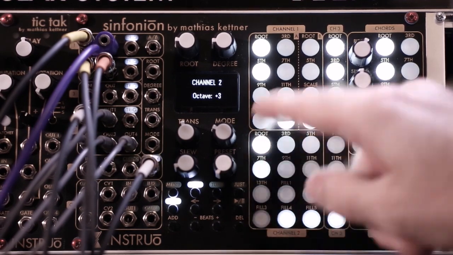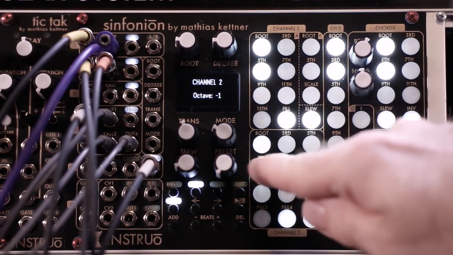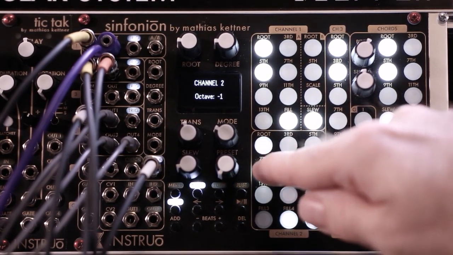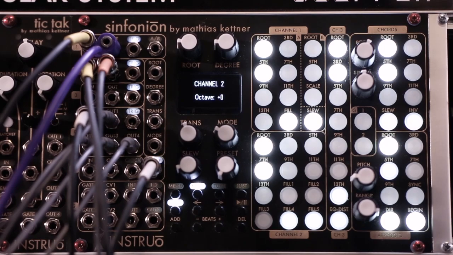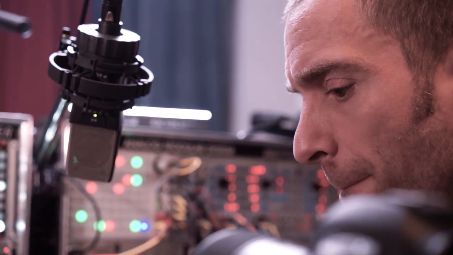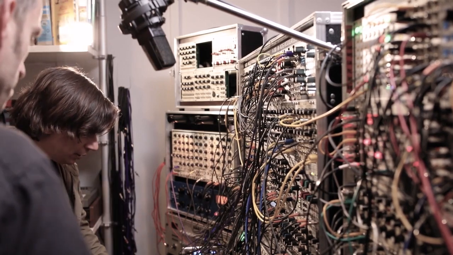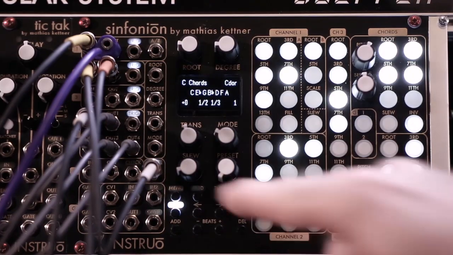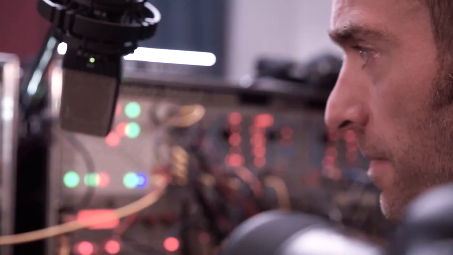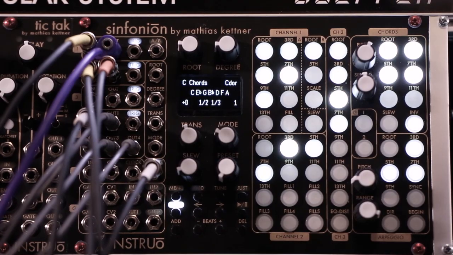You can go up to 3 octaves up, also down. The same is for the chord section and the other channels. Plus I can mute some notes here. Yeah, okay, sounds good.